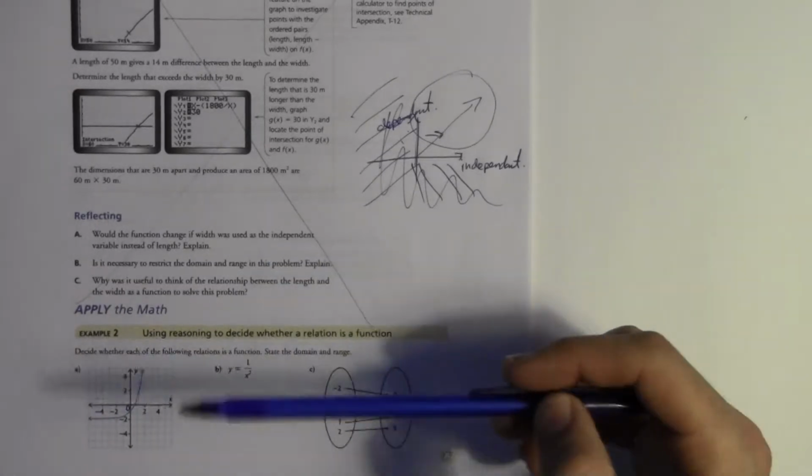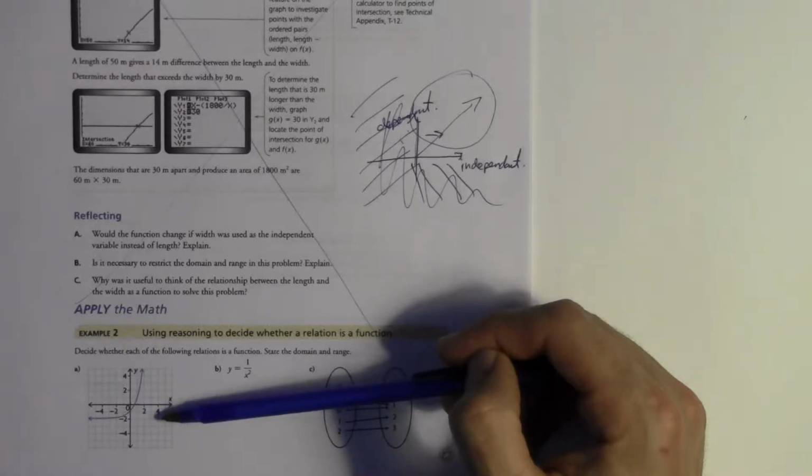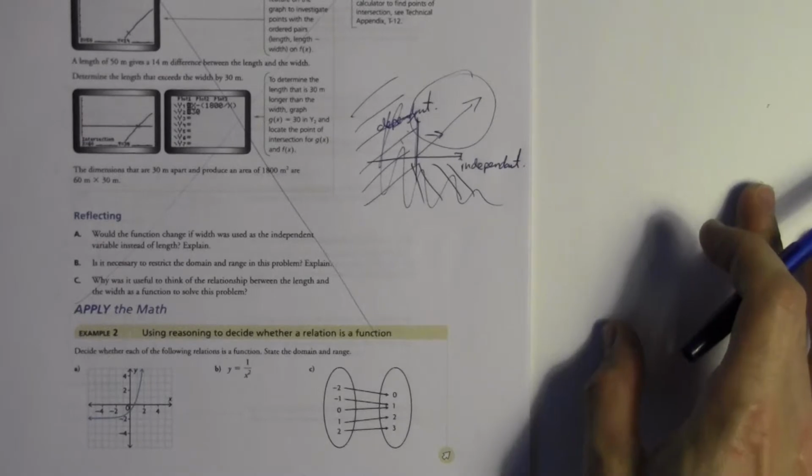All right, example 2, using reasoning to decide whether a relation is a function. One of the main reasons why I wanted to go to this method of having the camera is the amount of time it takes me to draw some of these graphs. They get absolutely ridiculous later on in these chapters, and it takes me 10 to 20 minutes to draw the graph accurately. With this, we're going to save all that time, because the book does them beautifully. So we can just use these.